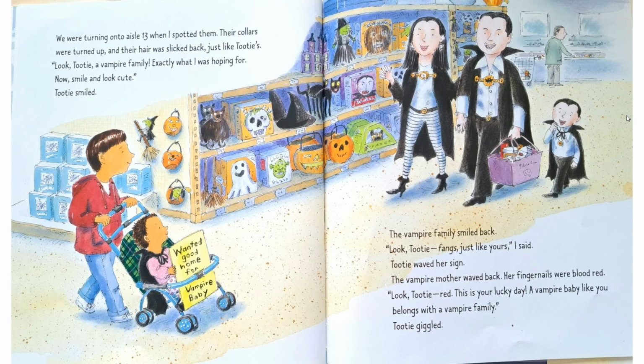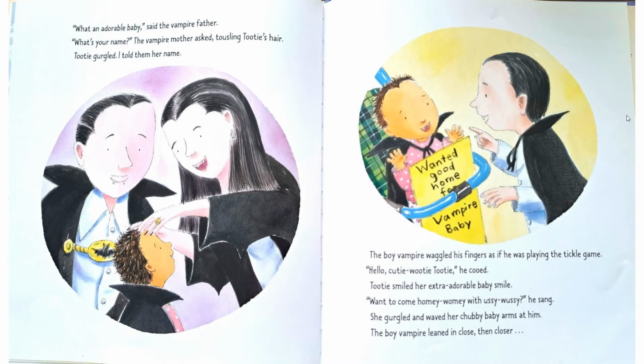Her fingernails were blood red. "Look, Tootie, red. This is your lucky day. A vampire baby like you belongs with a vampire family." Tootie giggled. "What an adorable baby," said the vampire father. "What's your name?" the vampire mother asked, tousling Tootie's hair. Tootie gurgled. I told them her name.